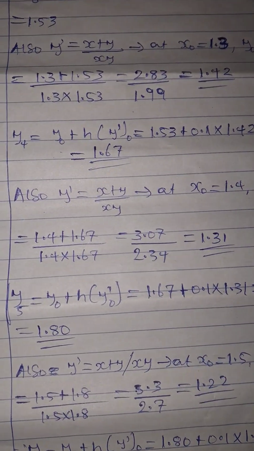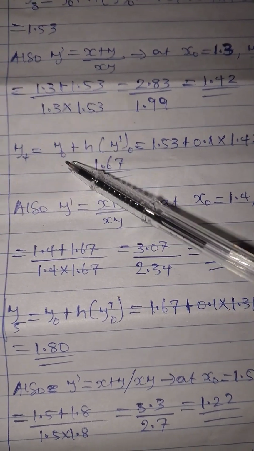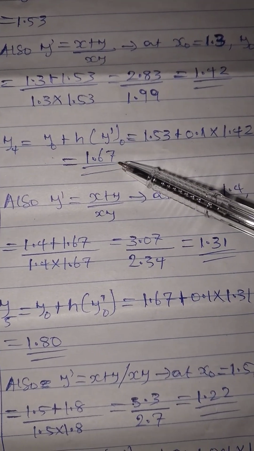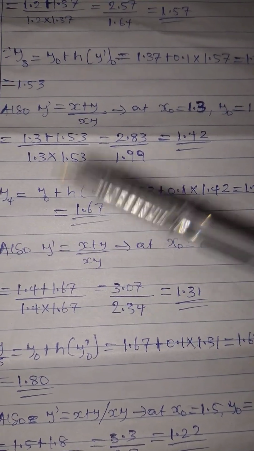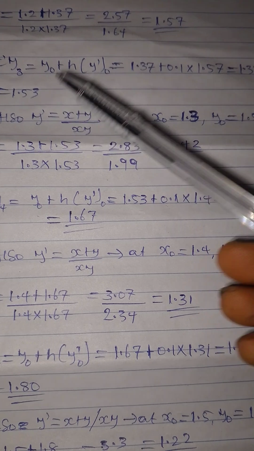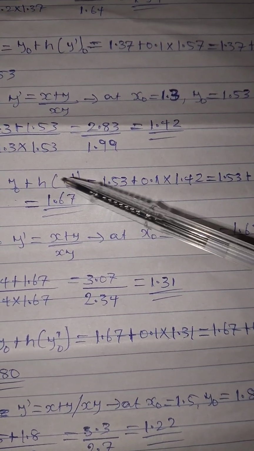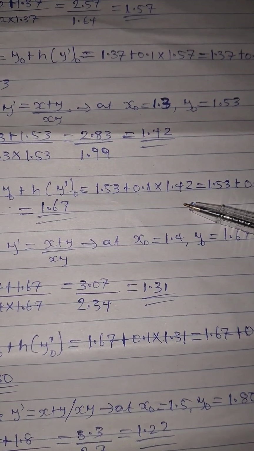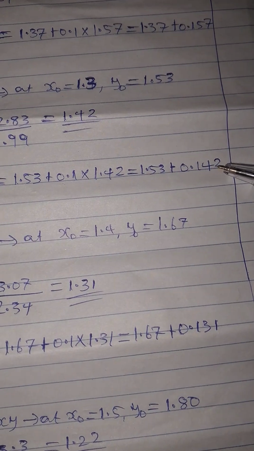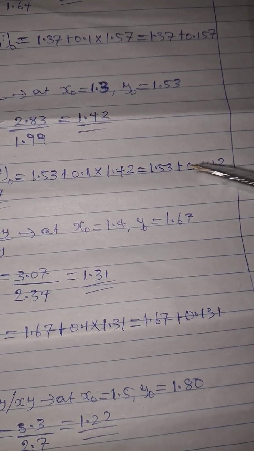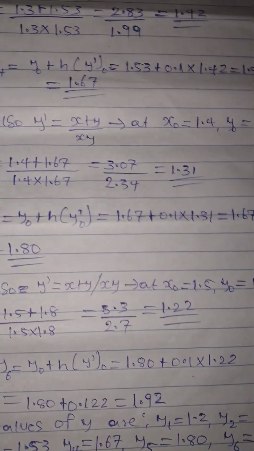Okay, so therefore let's find the value for y4. Applying the formula, y4 is equal to y0 plus h bracket y prime naught. My value for y0 is the value for y3, which was 1.53. So that becomes 1.53 plus the value for h, 0.1, times my value for y prime naught, which was 1.42. So that is equal to 1.53 plus this multiplied by this, which gives 0.142. Adding both numbers gives me 1.67.